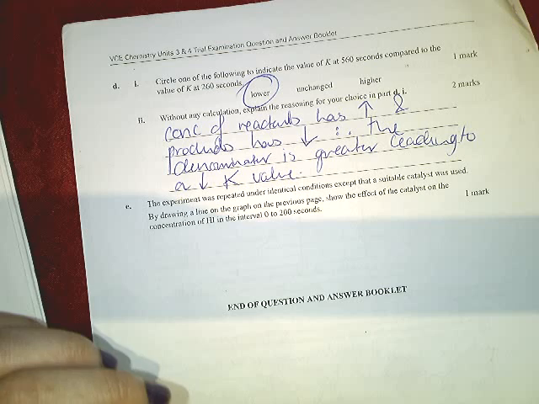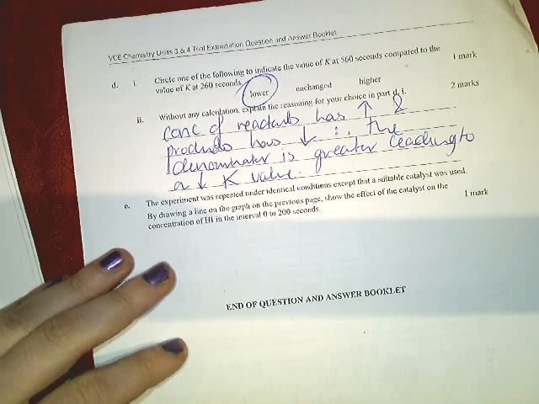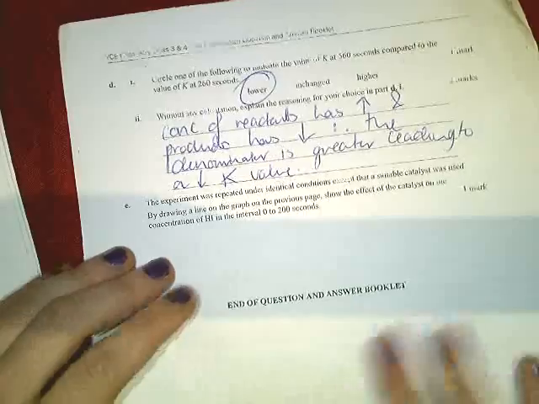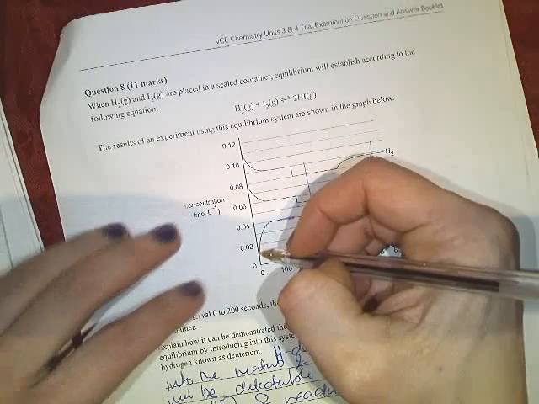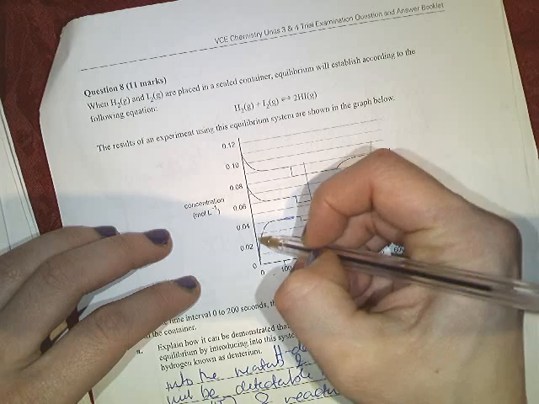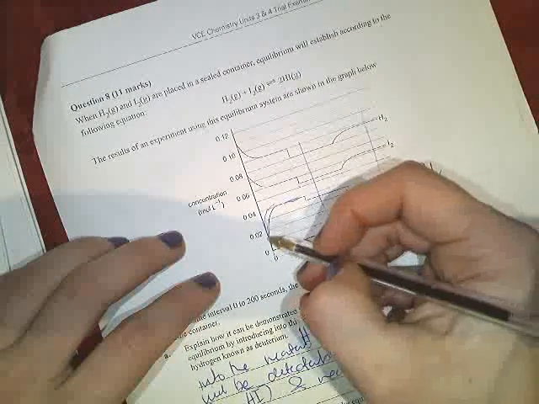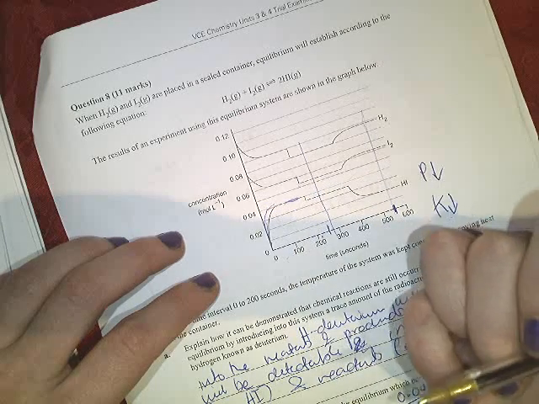Alright, last question. The experiment was repeated under identical conditions, except that a catalyst was used. By drawing a line on the graph on the previous page, show the effect of the catalyst on the concentration of HI. Okay, so basically, you've done this one plenty of times. We are just increasing the rate at which it's produced, so we just bring that out a little bit further.